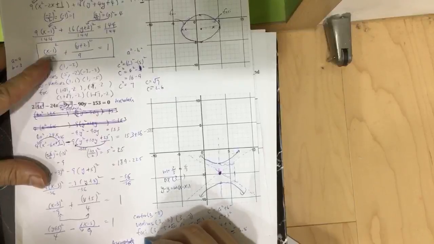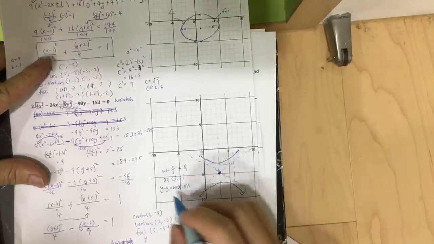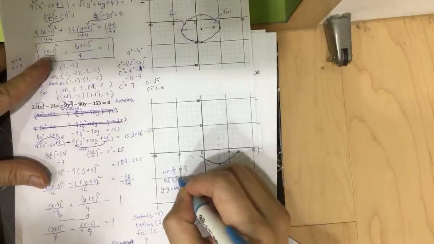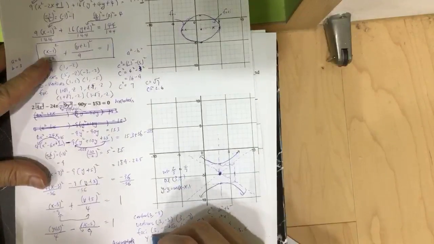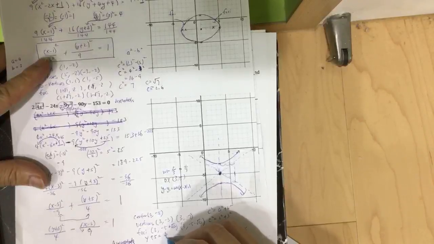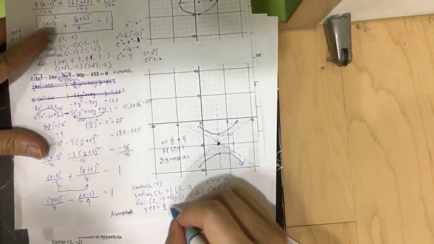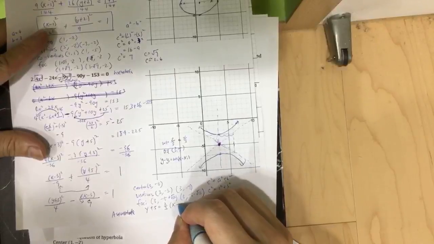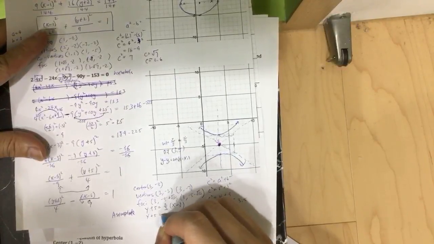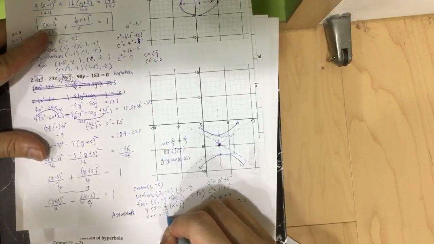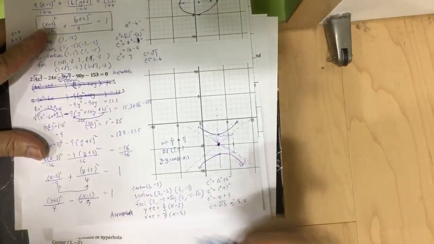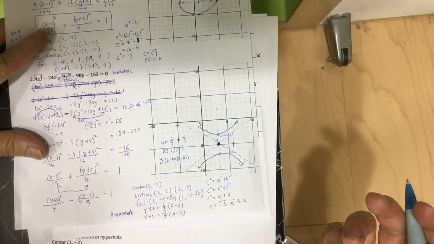So therefore, y minus y1, where y1 is negative 5 here, so it's going to be y plus 5, equal to negative 2 over 3 times x minus 3. So that's my asymptote. Thanks, Moniac.